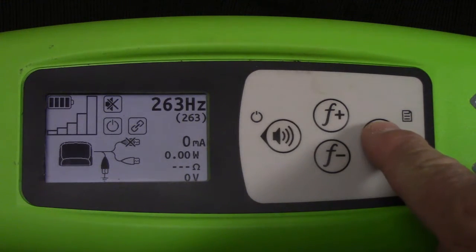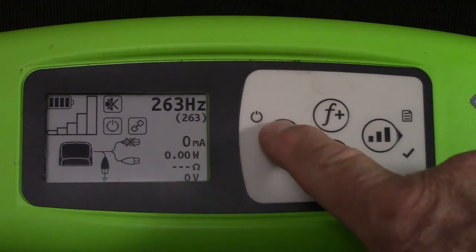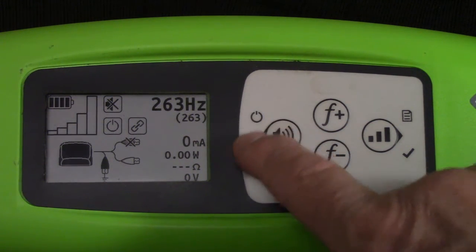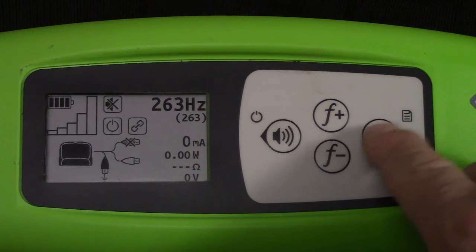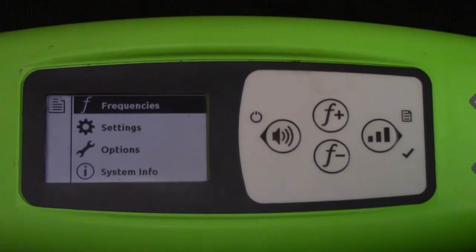If I long press either one of these, long pressing this one will turn it off. We're going to leave it powered on for now so that I can go through the menu. And if I long press this one, extended press, it gets me into the menu.